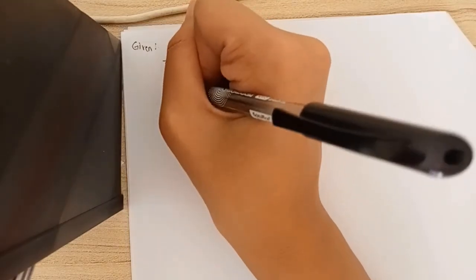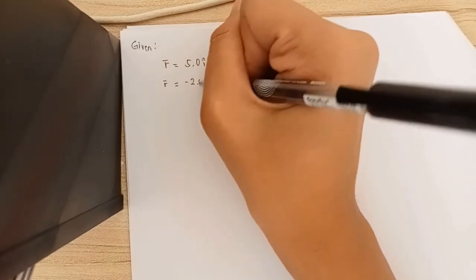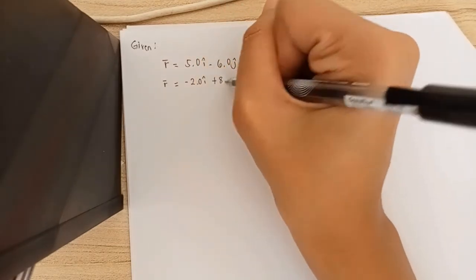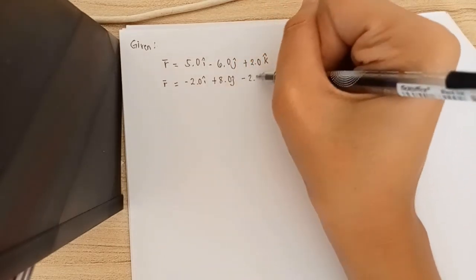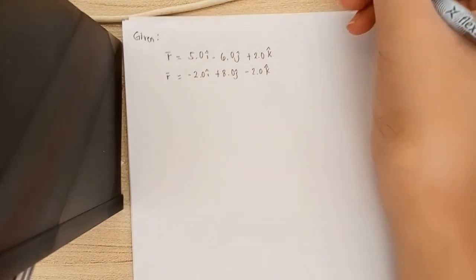After 10 seconds, the ion's position vector is at r is equal to negative 2.0i plus 8.0j minus 2.0k.